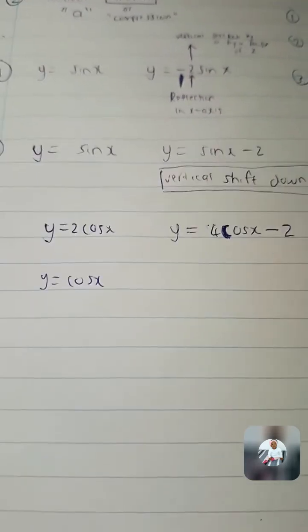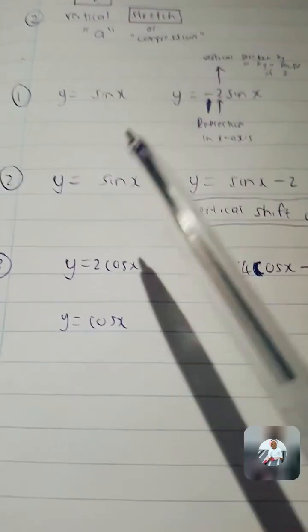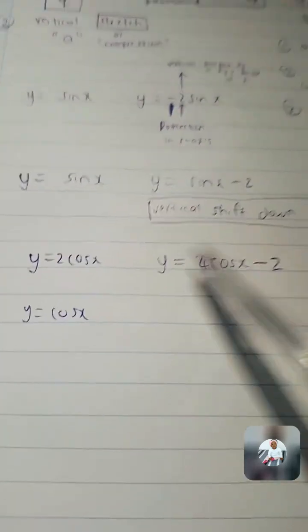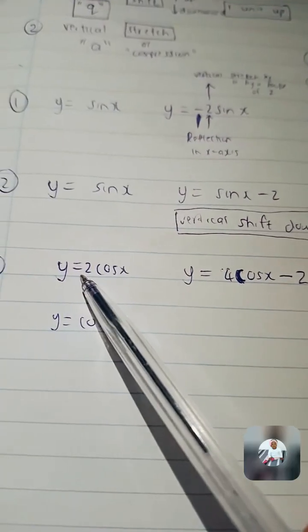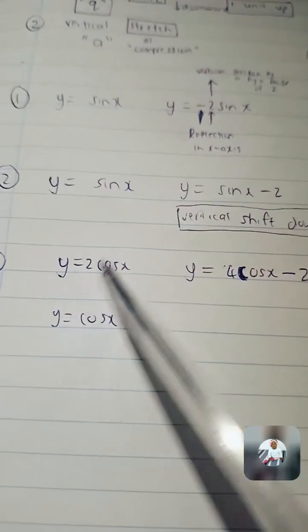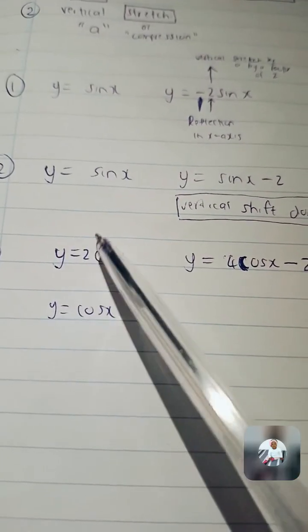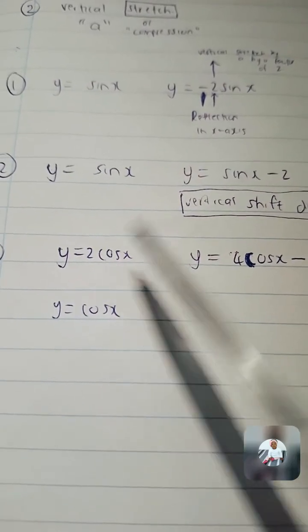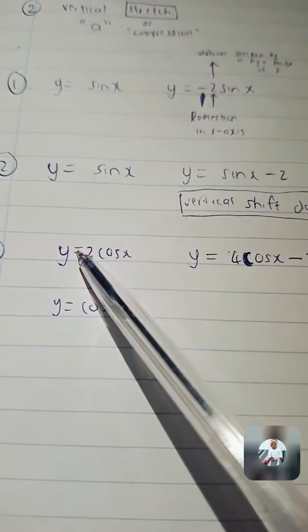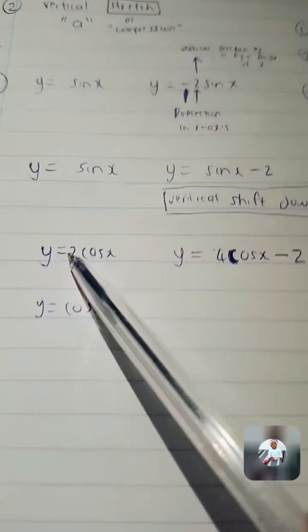You can tell me what happened. All right. Yeah. So rightfully, as you have said, since we are moving from 2 to 4, when we are talking about the vertical stretch, we are going to say by a factor. It increased by a factor of what? Of 2. Of 2, exactly.